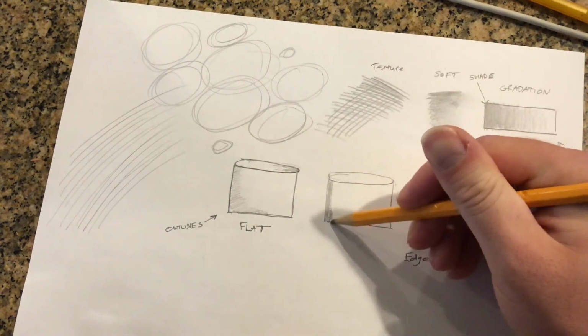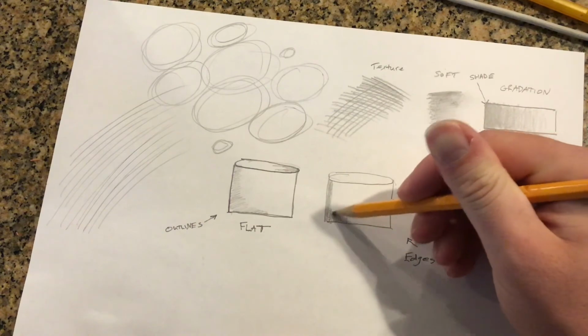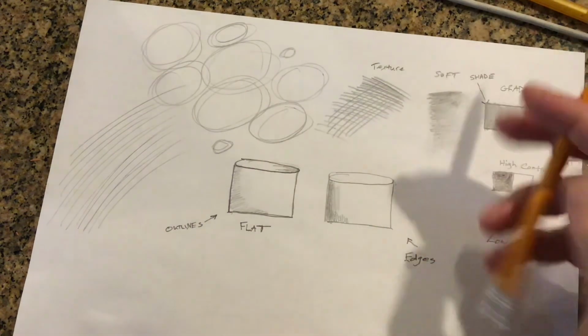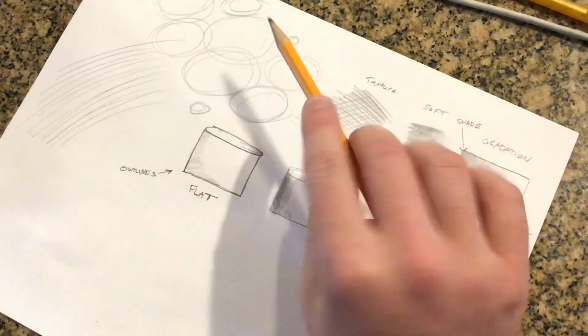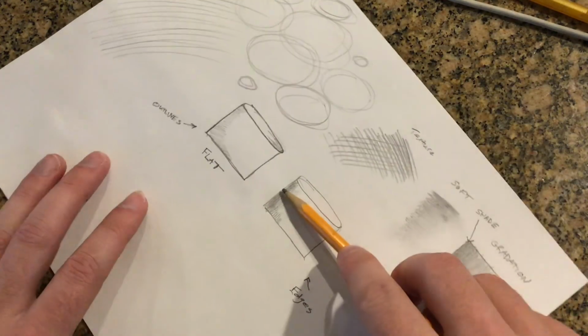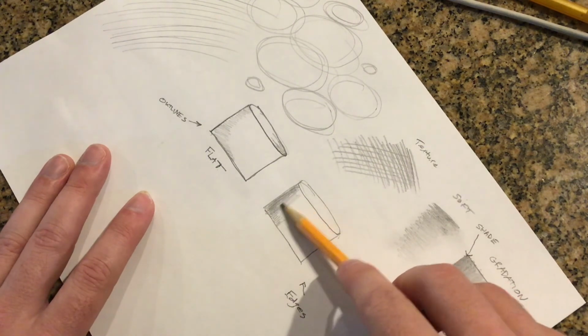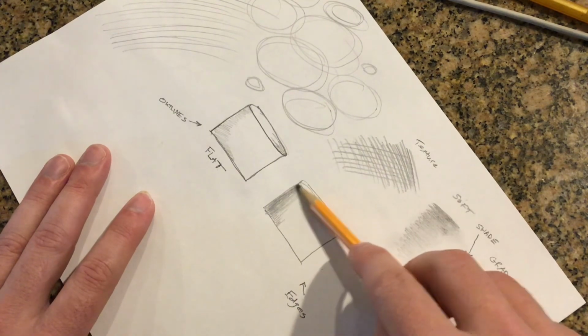So I'm going dark to light. I'm gonna actually turn my pencil like this, and then I'm gonna turn my paper, right? There we go, it's at a better angle, makes me more comfortable.